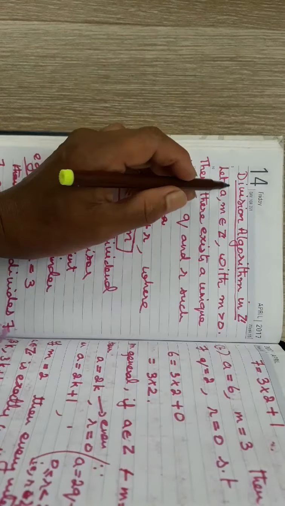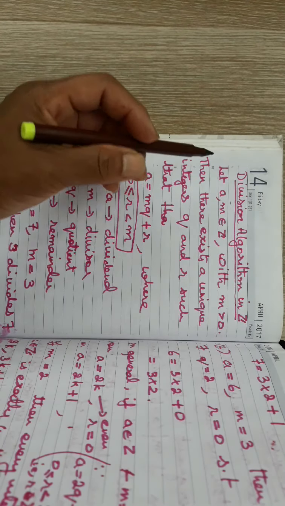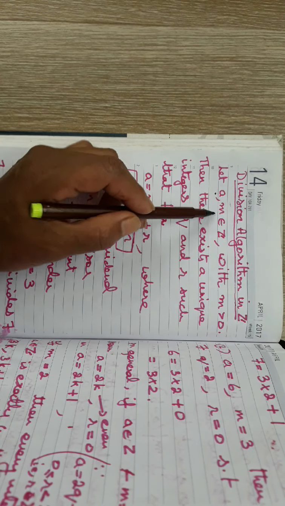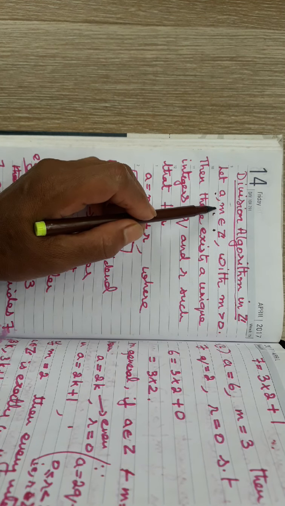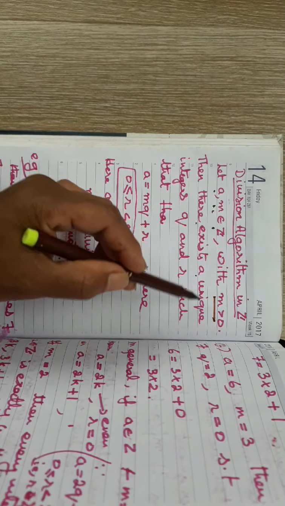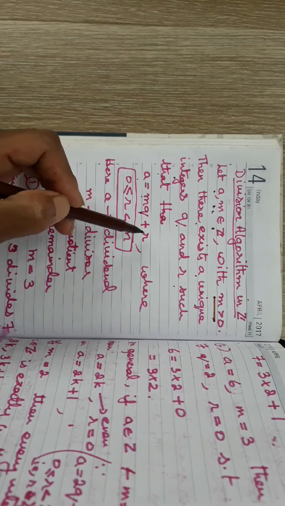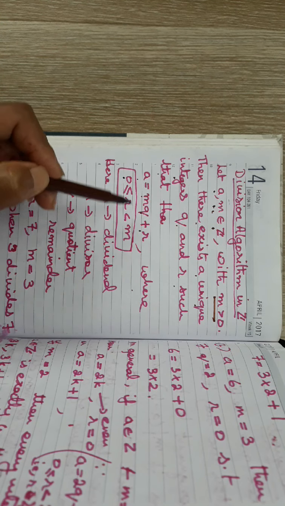So here the division algorithm theorem is stated. It is an important theorem. What does it say? It states: let a and m belong to the set of integers with m greater than 0. Remember, m greater than 0. Then there exist unique integers q and r such that a = mq + r, where r is greater than or equal to 0 but less than m.